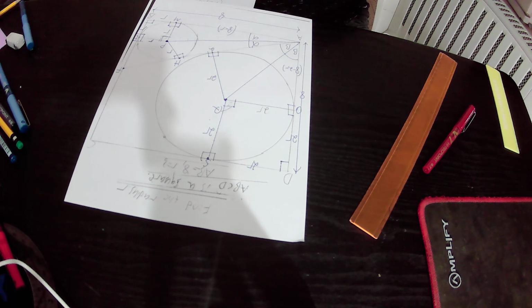Therefore, when we know that the opposite sides of a rectangle are equal to each other, PM equals EB and PM equals R, therefore EB also will be equal to R, and also PE equals MB, and PE equals R, therefore MB will be also equal to R.